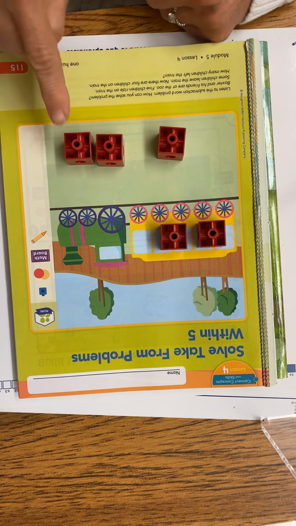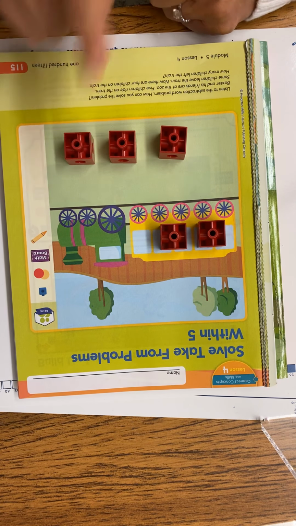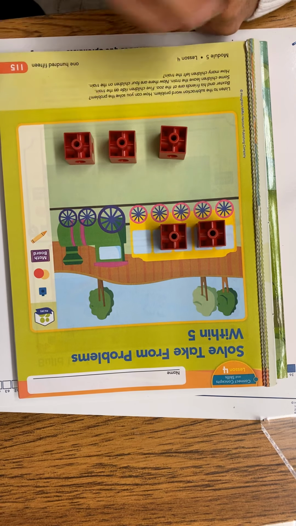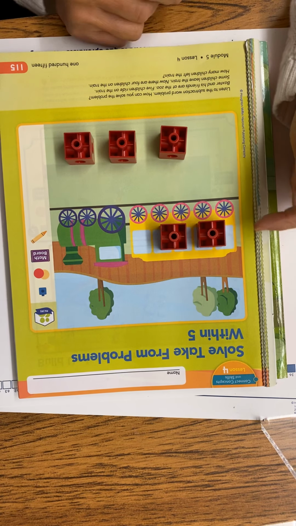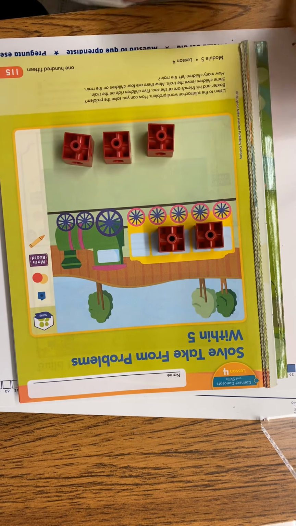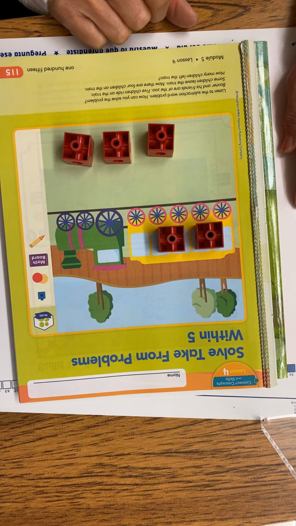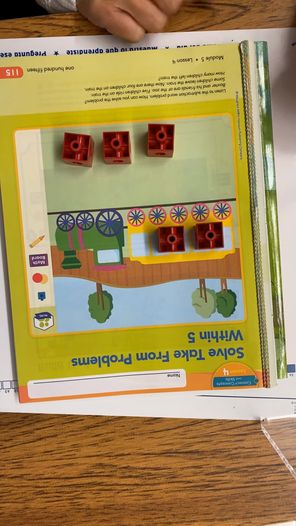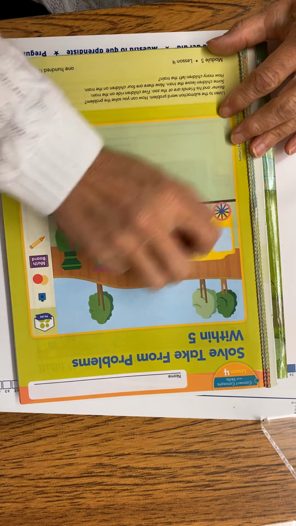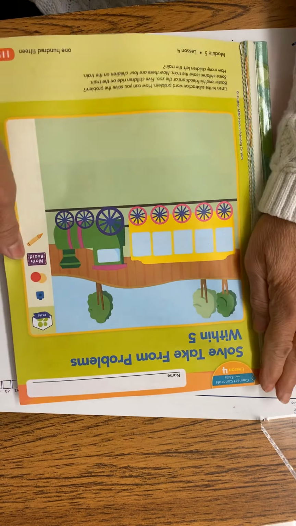So how many of them left? Let's count. Good job. There are 3 left. So 5 of them, 3 of them left. That means there's 2 left on the train. So good job, boys and girls. Those are the kinds of things we're going to be talking about today in this lesson. Let me move these, and we will take our page out and turn it over.